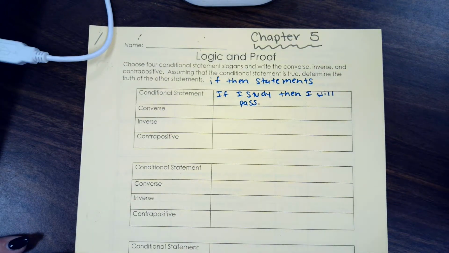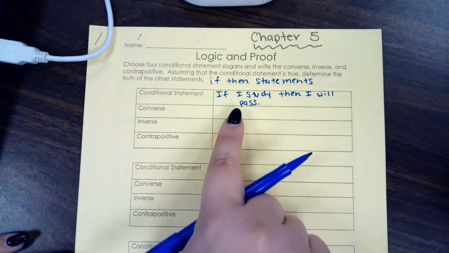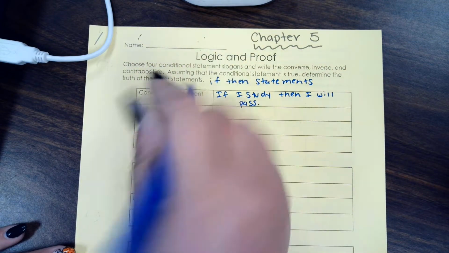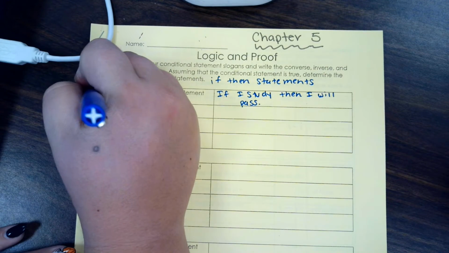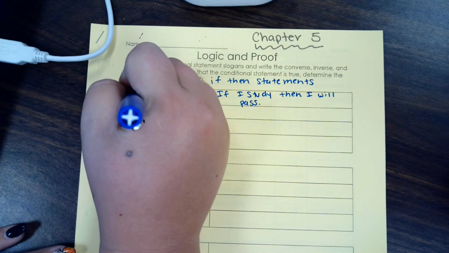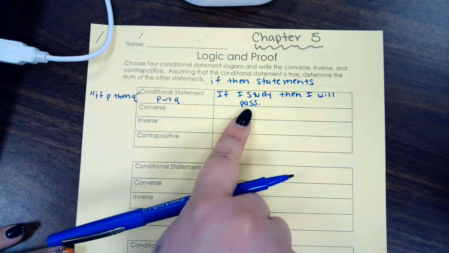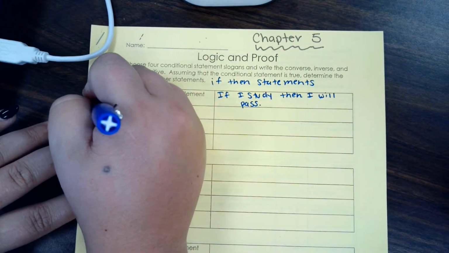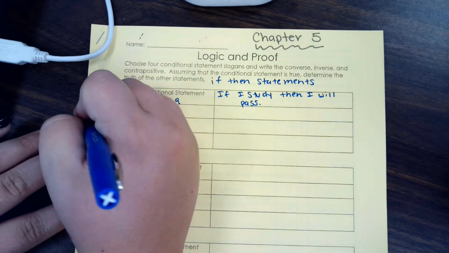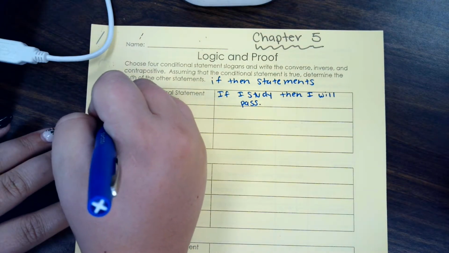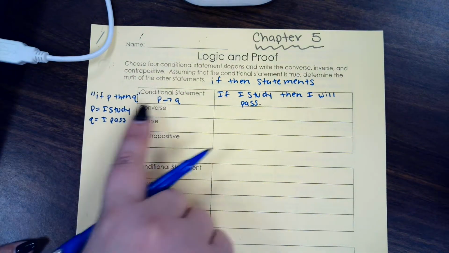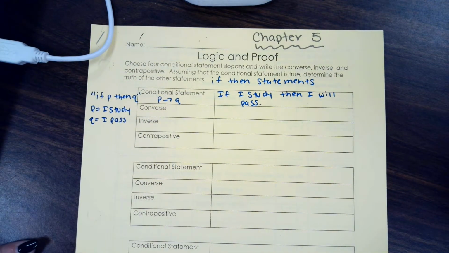We can use P's and Q's to represent the statements. So if P, then Q. That's how we would read this. If P, then Q. And in this example, P is I study, and Q is I pass. So if P, then Q.